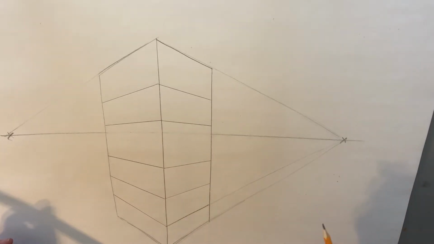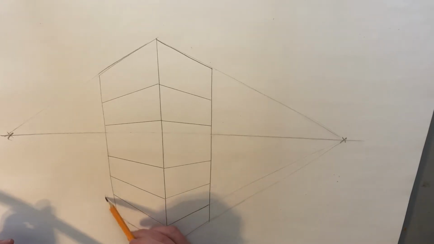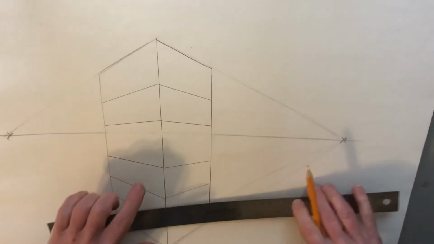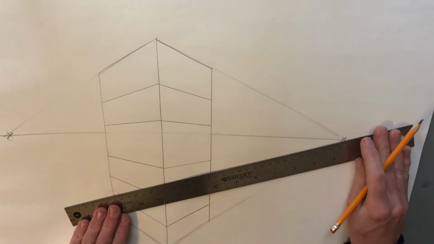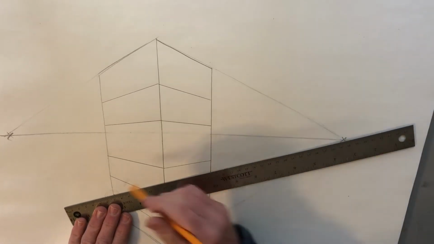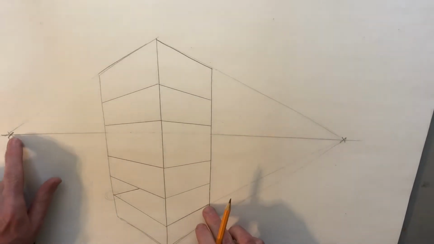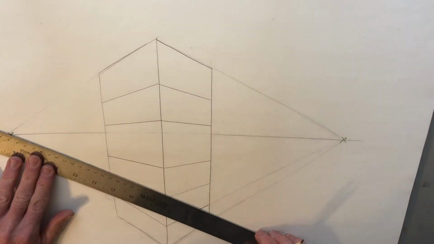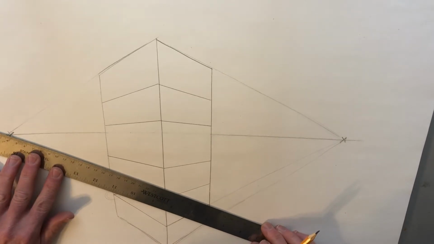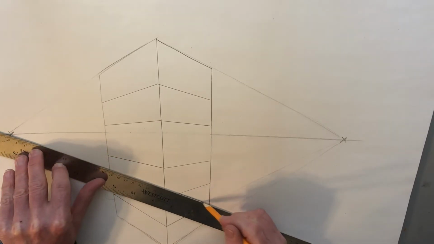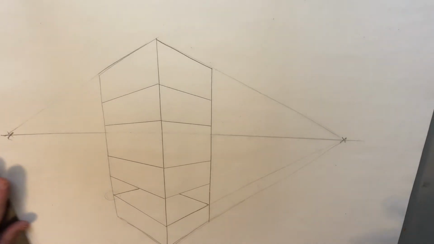Now watch this, I think this is really neat. I'm going to go from here to the right vanishing point. It's going to disappear behind there. And I'm going to go from here to the left vanishing point. I'll show you the kind of illusion that I'm trying to create here. Okay.